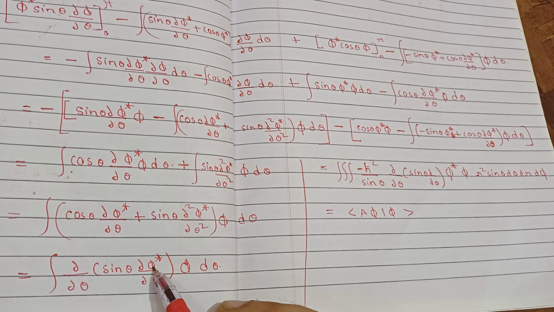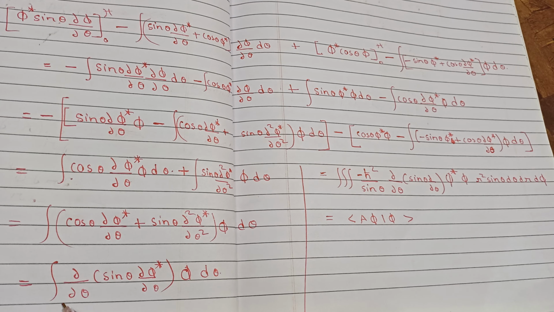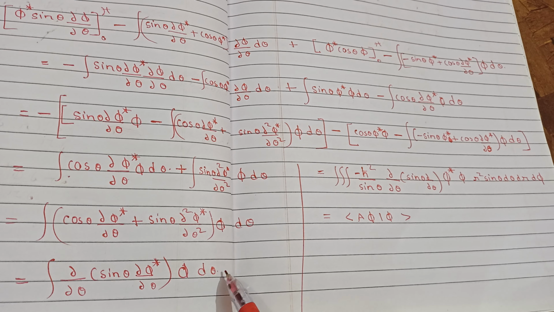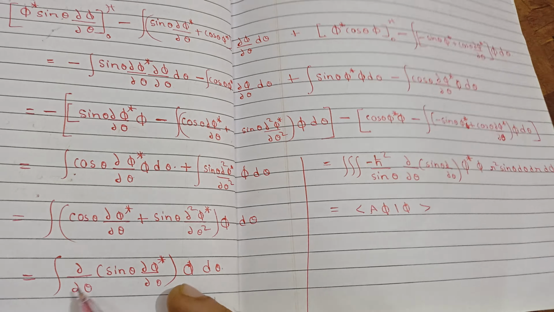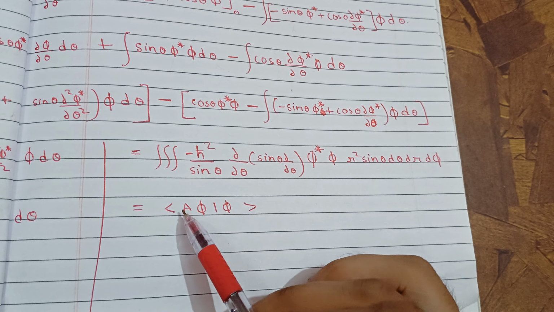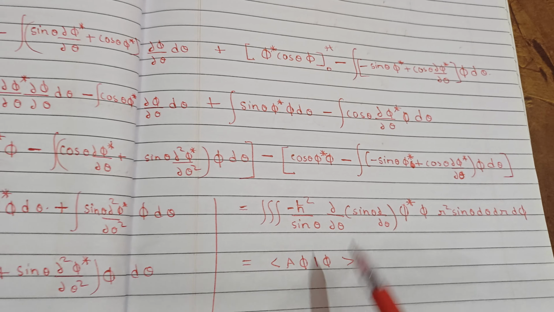Now again you can take this phi star outside and divide by sin theta and multiply by sin theta. It will give you d theta sin theta, and this will be again the same operator as we started, the A operator, and h cut square is always outside, so you can take that. So it will be minus h cut square sin theta, this phi star and r square, and this is the A operator, it is with the phi star, so A phi equal to phi. So again we will get what was phi A phi equal to A phi phi.